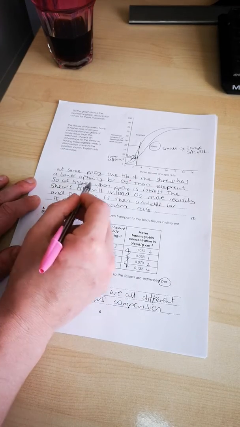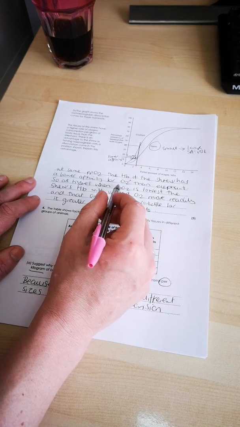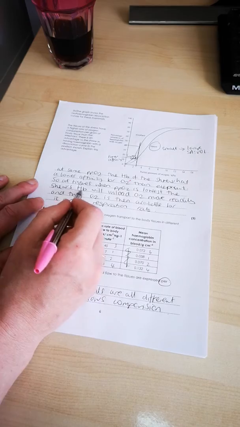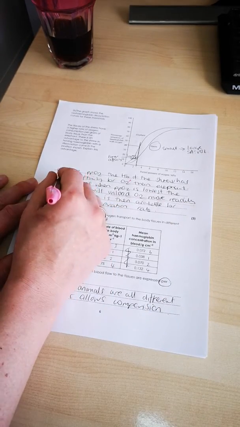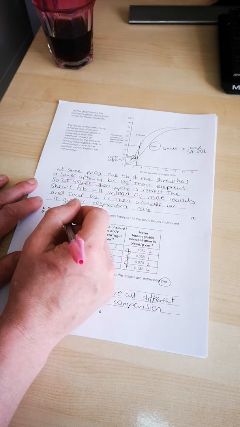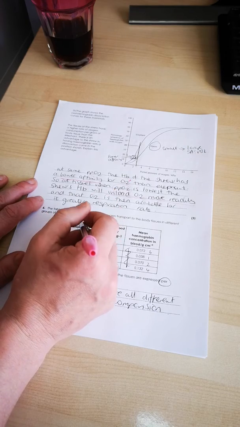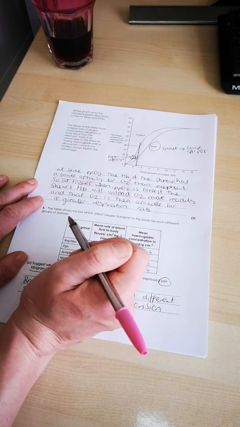So at tissues, when the partial pressure of oxygen is at its lowest, the shrew's hemoglobin will unload oxygen more readily. So we want a lower affinity at low partial pressures, if you like, or the same partial pressure, meaning it will unload more readily at the tissues.